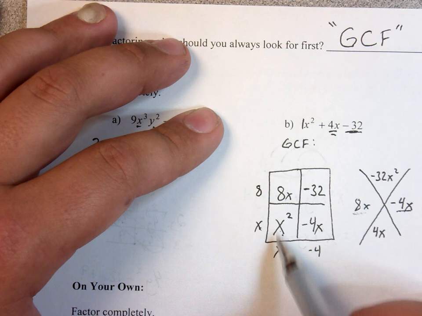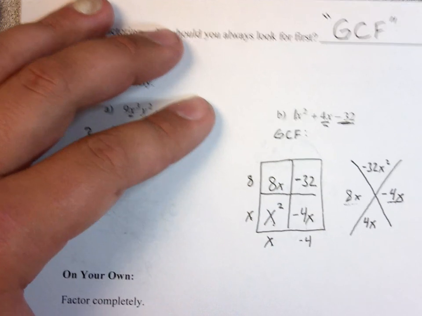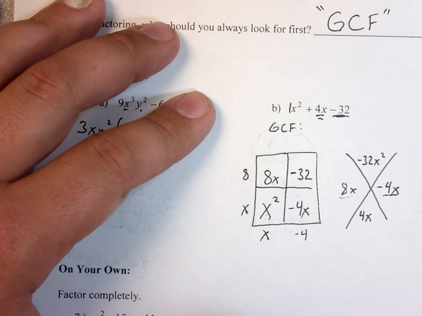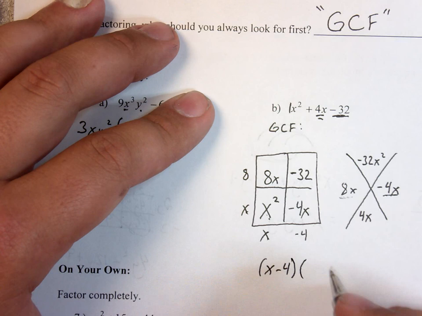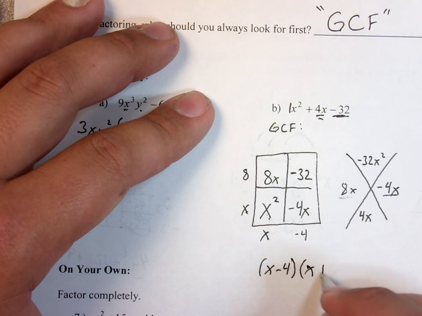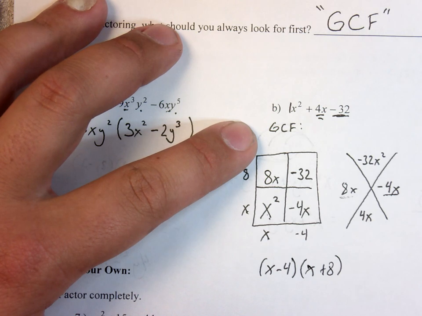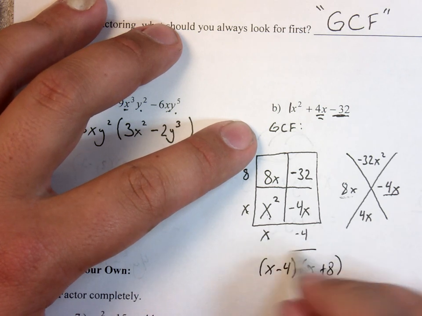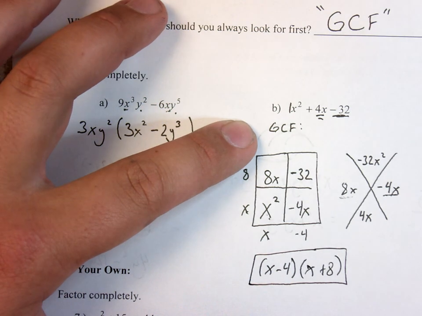8 times x does give me x squared. So I'm going to write my product, the outside of my generic rectangle. X minus 4 times x plus 8. Did I have a greatest common factor? No. So this is my product, or I have factored it completely.